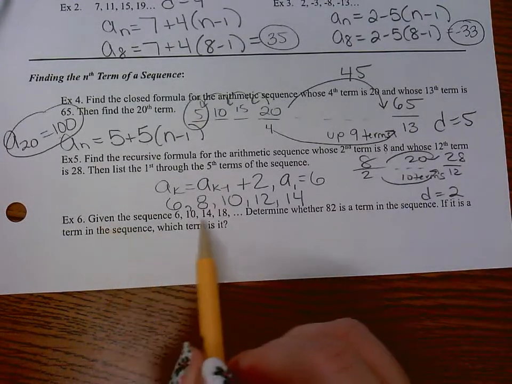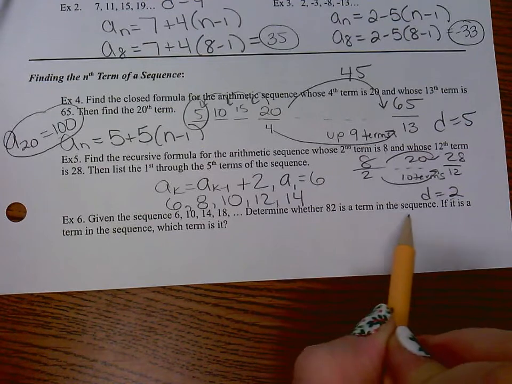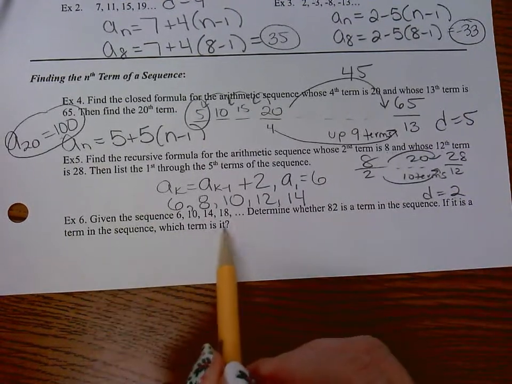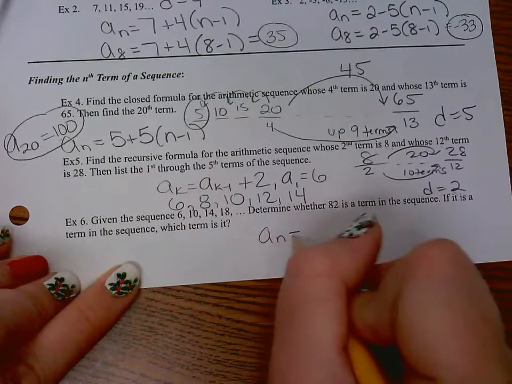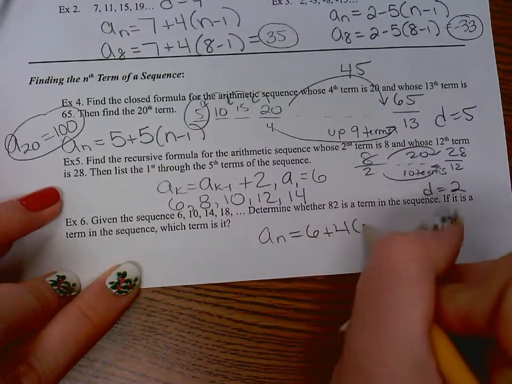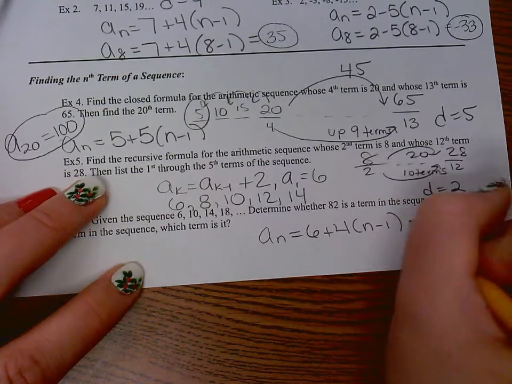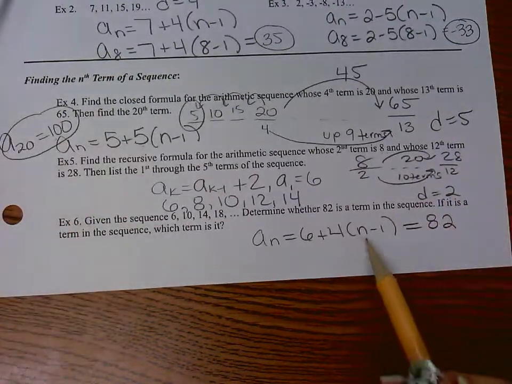Given this sequence, determine whether 82 is a term in the sequence, and if it is, which term is it? Well, let's write a formula. This would be 6 plus 4 times n minus 1. Can that ever equal 82? So we just solve for n.